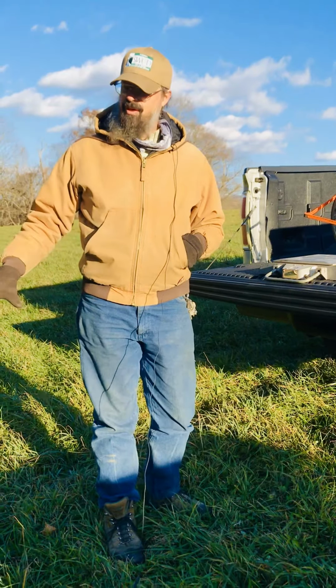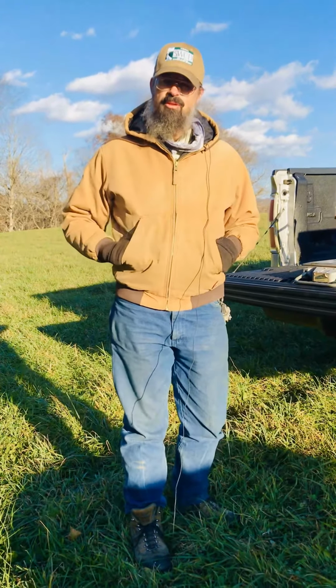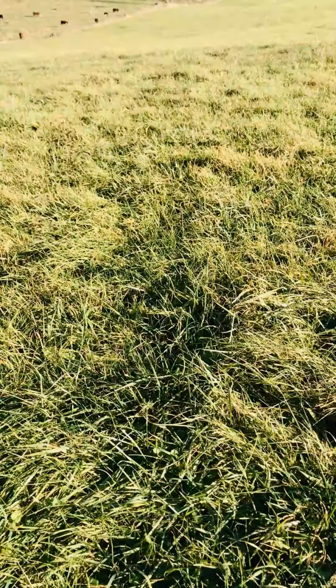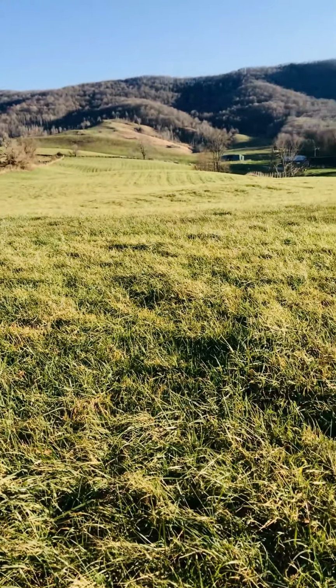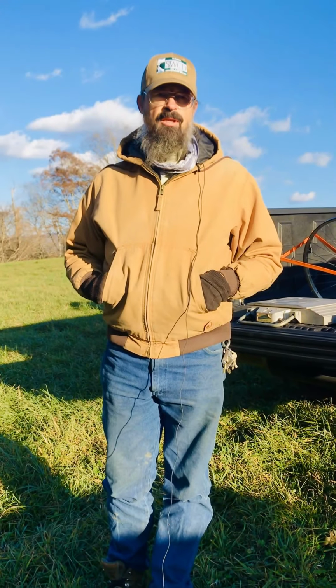This particular field did not get any commercial fertilizer. What you see here, and this is late fall, what you see here is just from the manure going out.